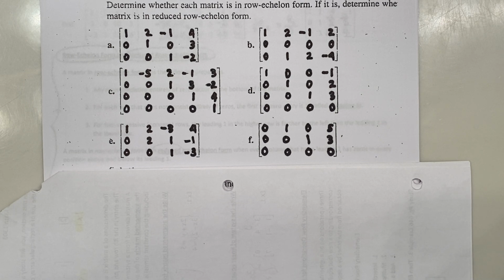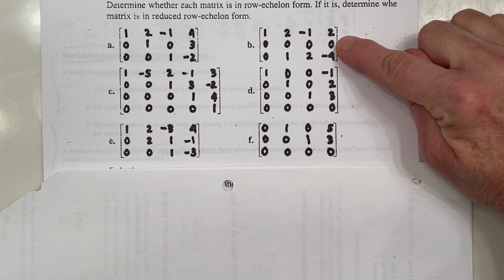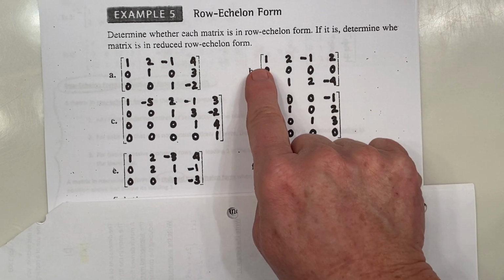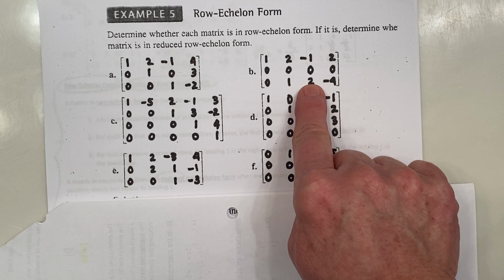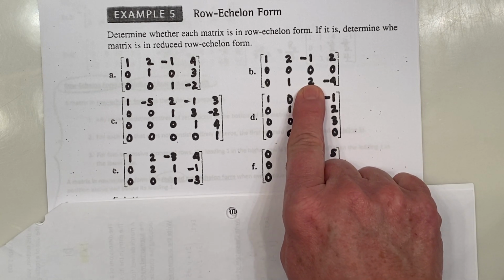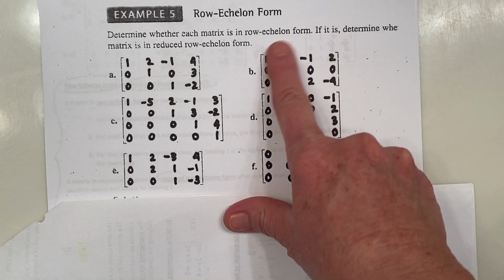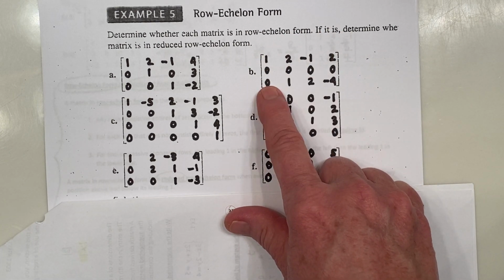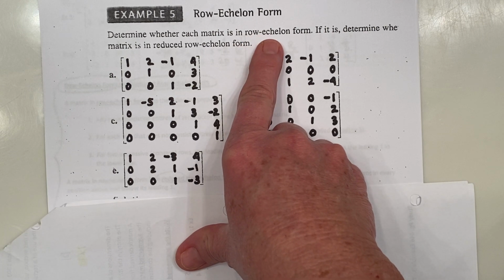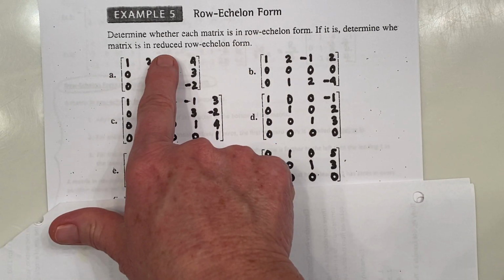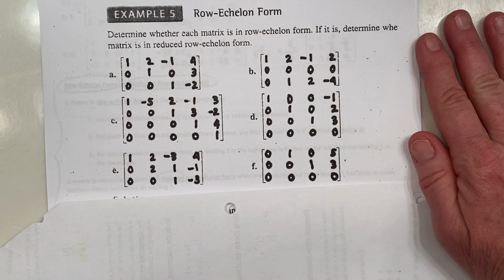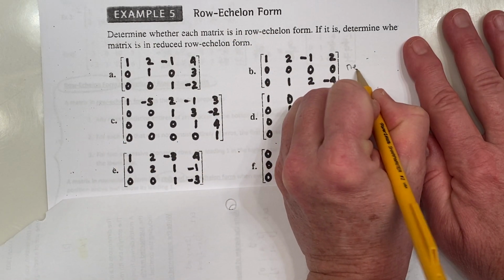All right, a row echelon matrix would be in that form if we had any row that consisted entirely of zeros and it was at the bottom of the matrix. So I can see in B here, example B, you can see row 2. It has all zeros in it. That row should be at the bottom of this matrix, and it's not. So this matrix is not row echelon, nor is it reduced row echelon. If a matrix is not in row echelon form, then there's no way it can be reduced row echelon. So matrix B is neither.